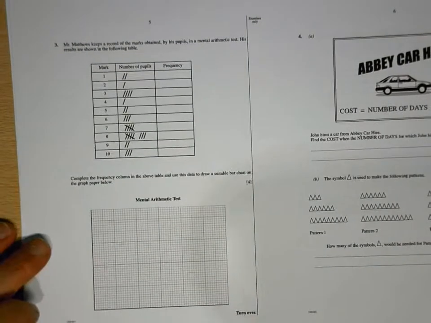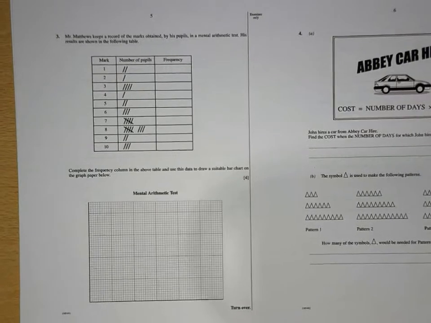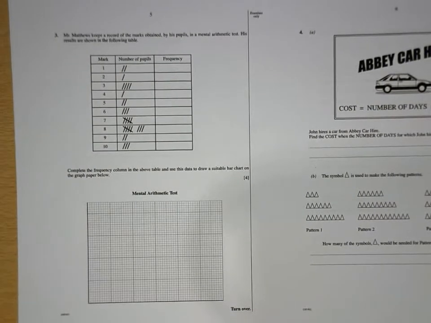Okay, question 3. Mr. Matthews, focusing very well.